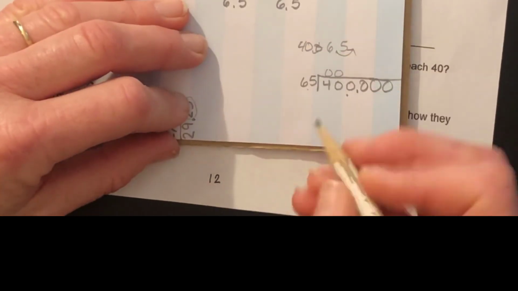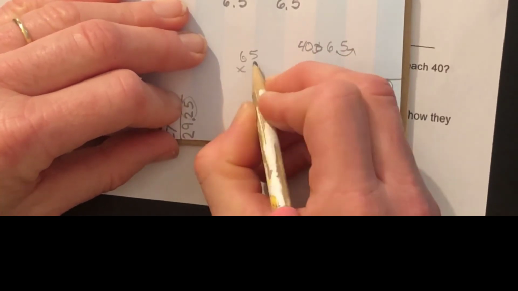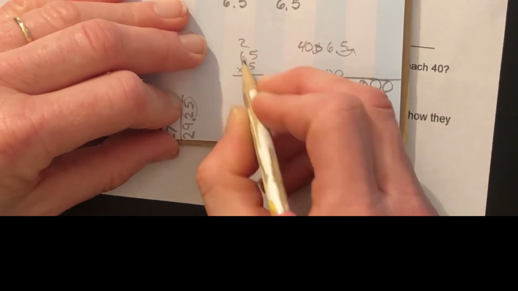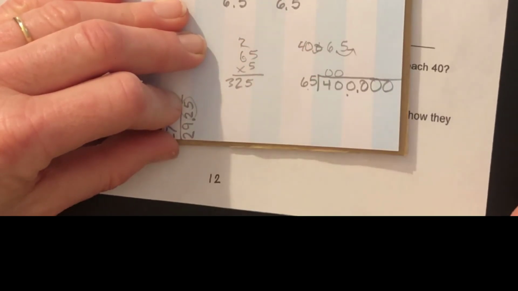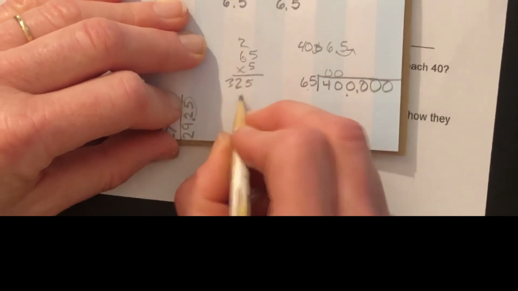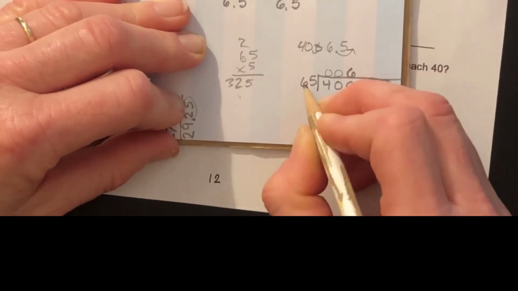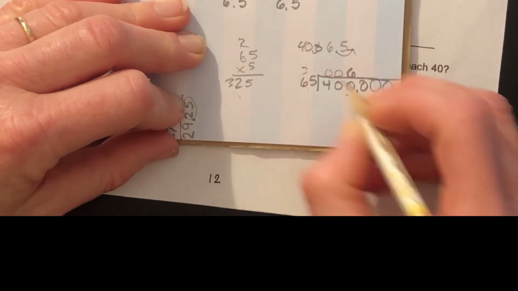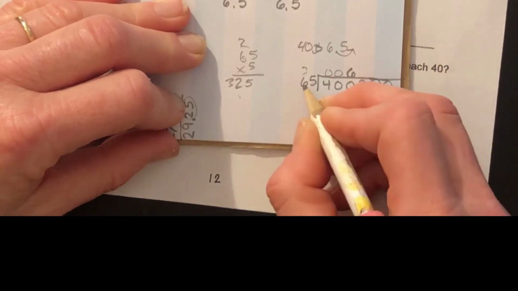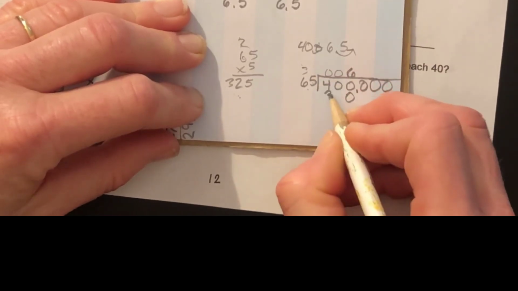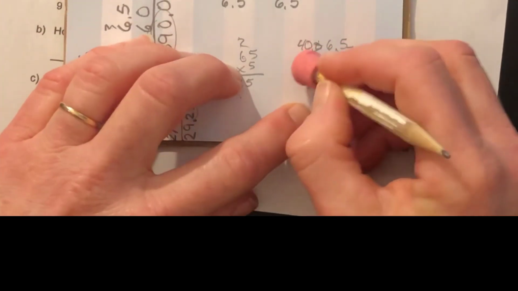Let's try. 6 times. Can go in one more time. 6 times 5 is 30. 36, 37, 38, 39. So 390. Can you erase that?